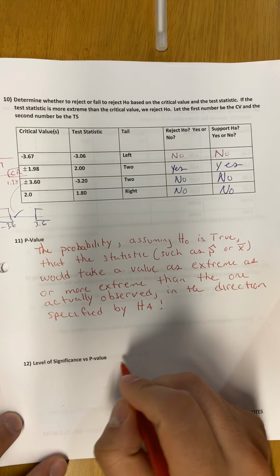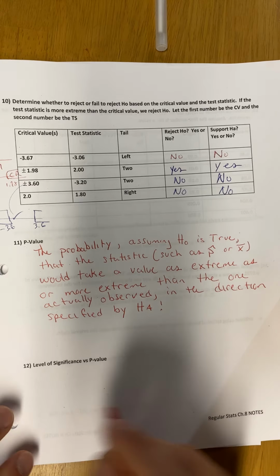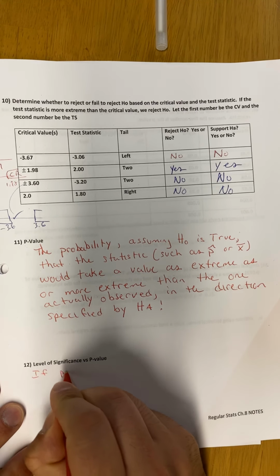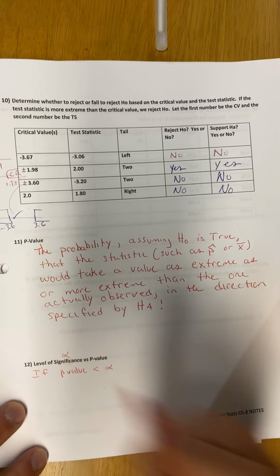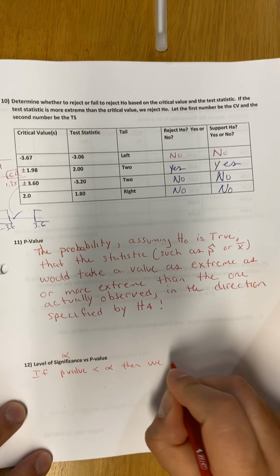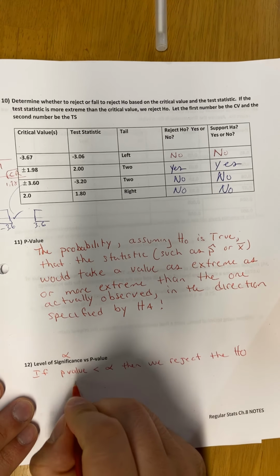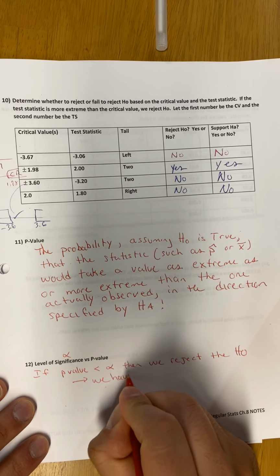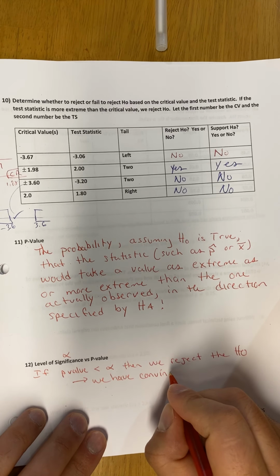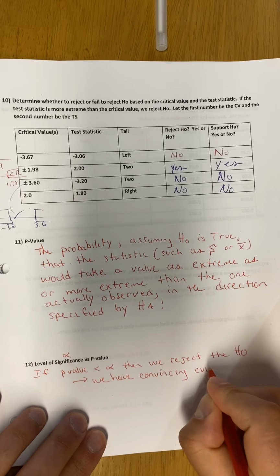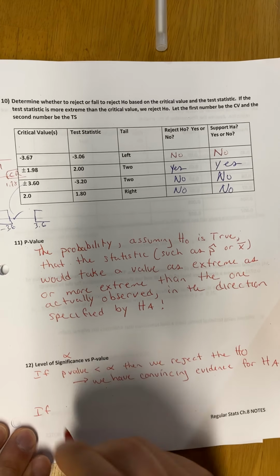Level of significance. If the p-value is less than alpha, alpha is your significance level, then we reject the H0, which implies we have convincing evidence for the alternative.